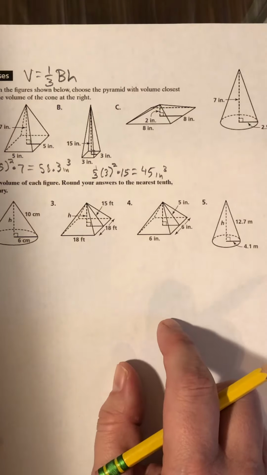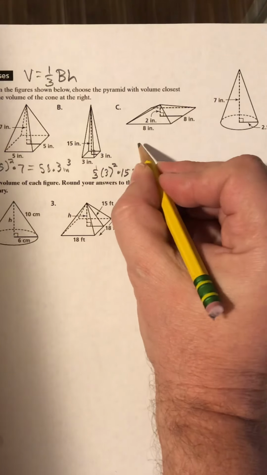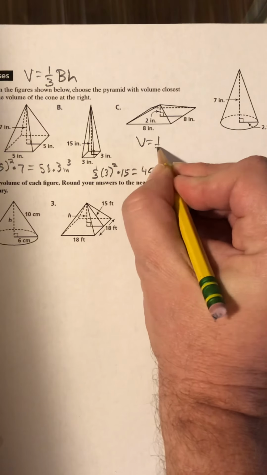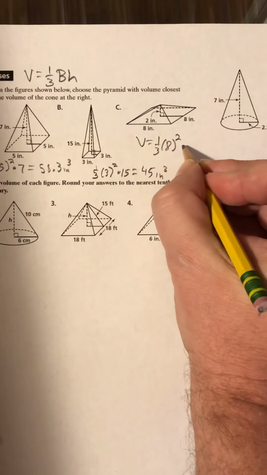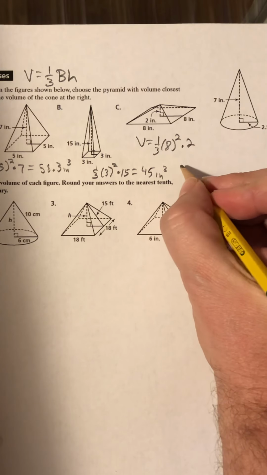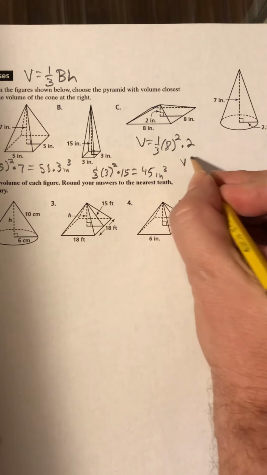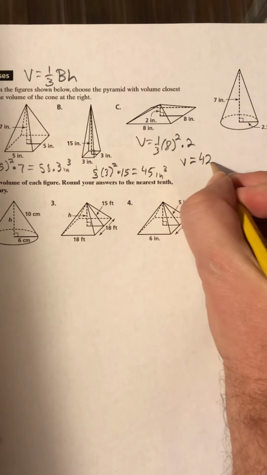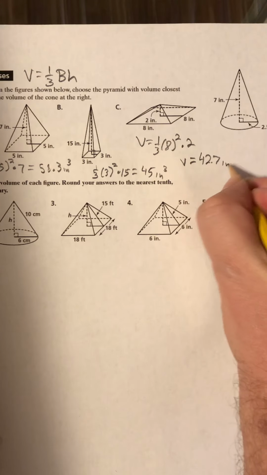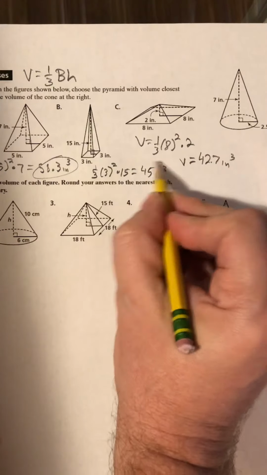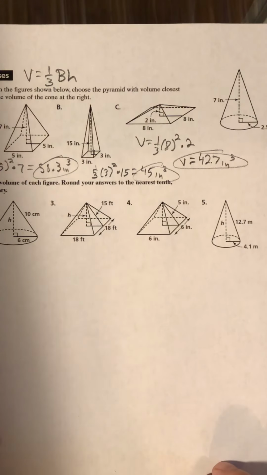So let's find the volume of this one. Again, we got a square base, 1/3, 8 squared times the height. So the volume of this one would be 42.7 cubic inches. Okay, so there's our 3 volumes of those pyramids.